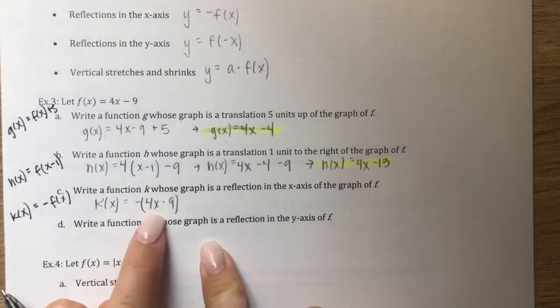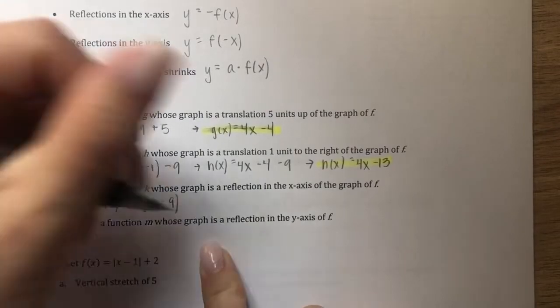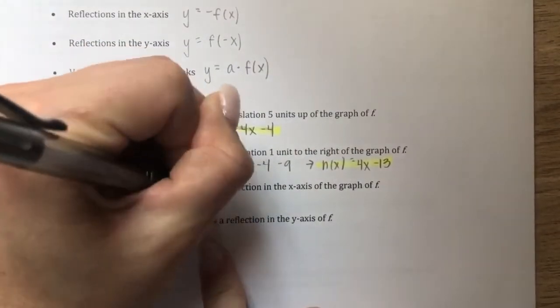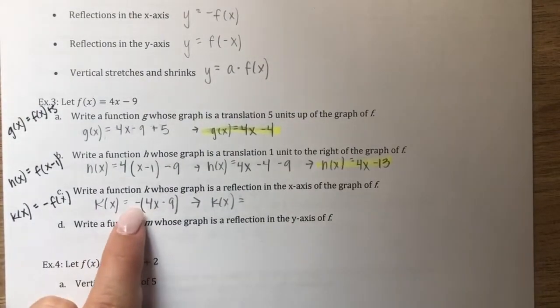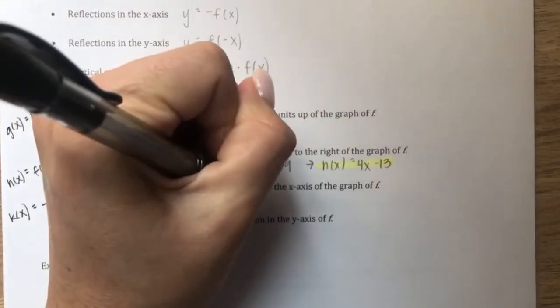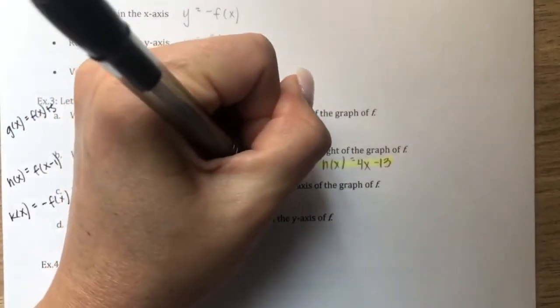So negative times 4x minus 9, and then you do have to distribute that negative in to simplify. So if I distribute that negative in, negative times 4x becomes a negative 4x, and then negative times the negative 9 becomes plus 9.